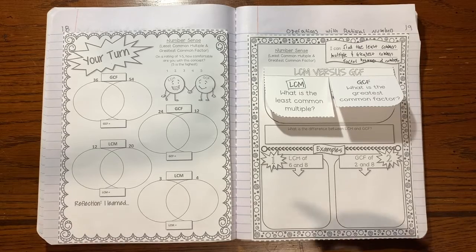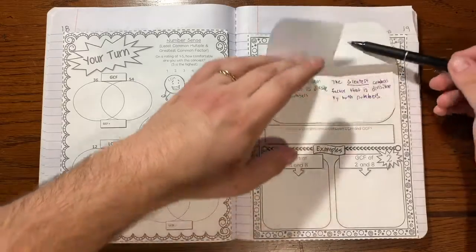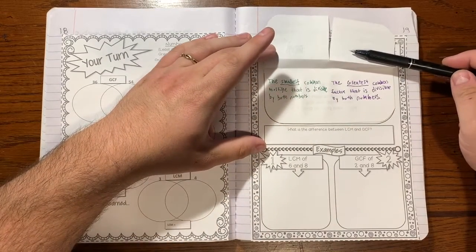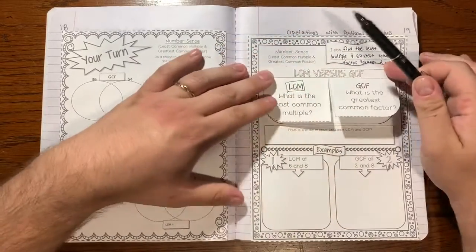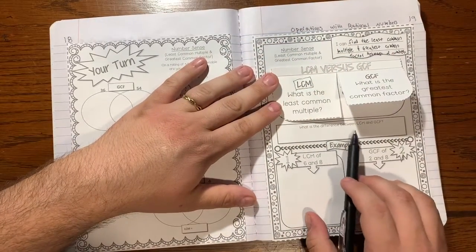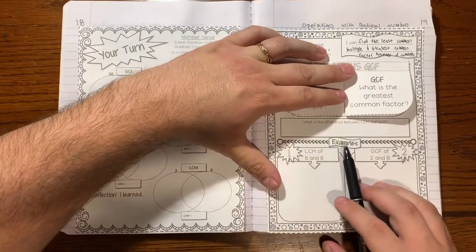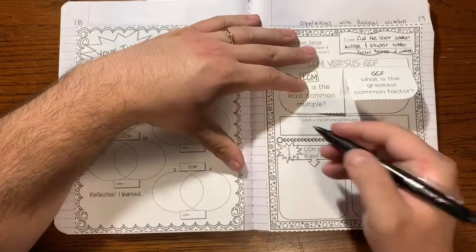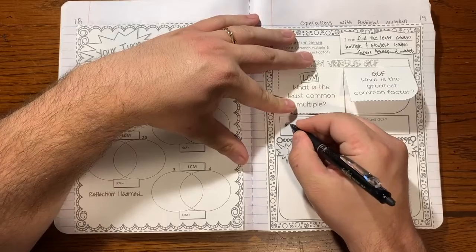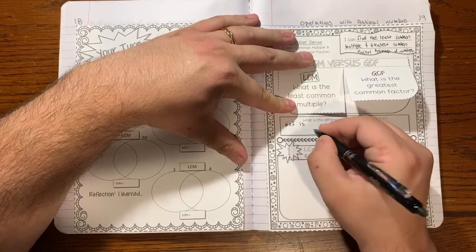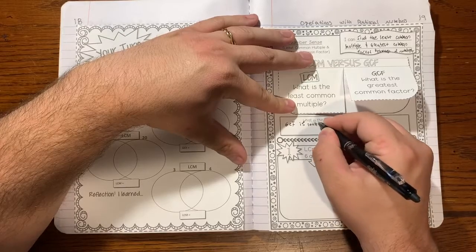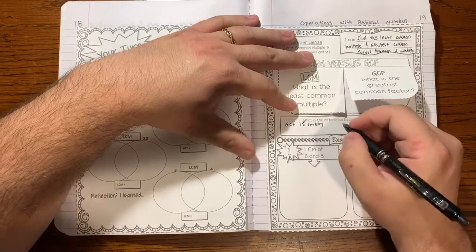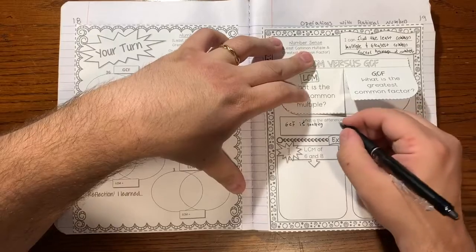Okay, so those are the two differences, and it's really easy to confuse them because even look at their definitions, everything's kind of the same except for smallest and greatest. So it can be kind of confusing. So the difference between LCM and GCF is that GCF is looking at common factors.